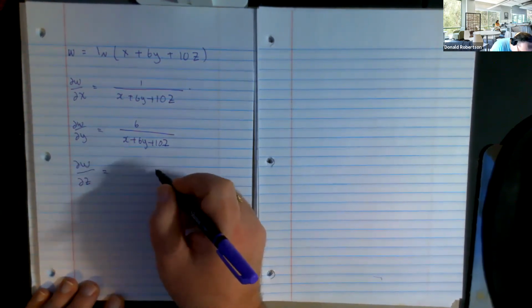If you wanted to do the partial derivative with respect to y, and if you wanted to do the partial derivative with respect to z, it's a very easy question to do, so I'm not spending a lot of time. There's not an awful lot going on.